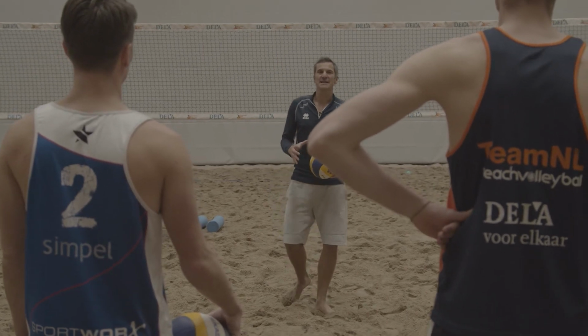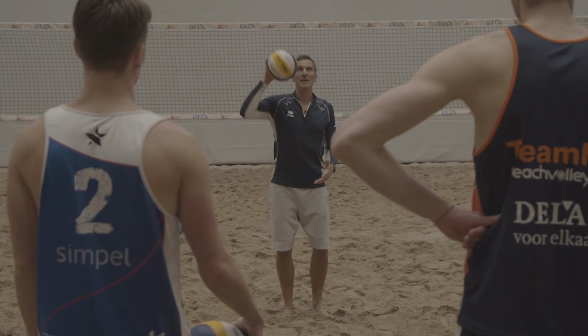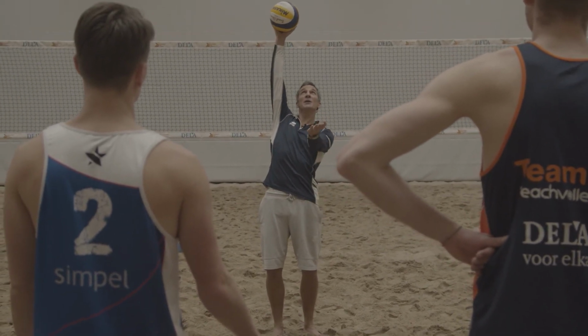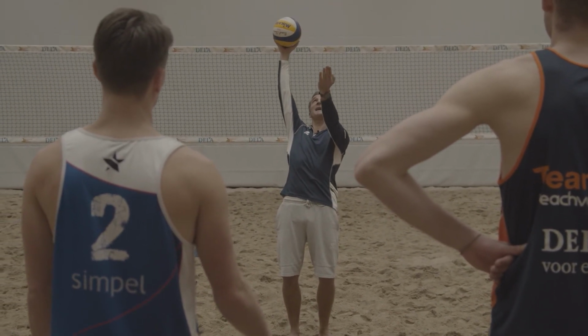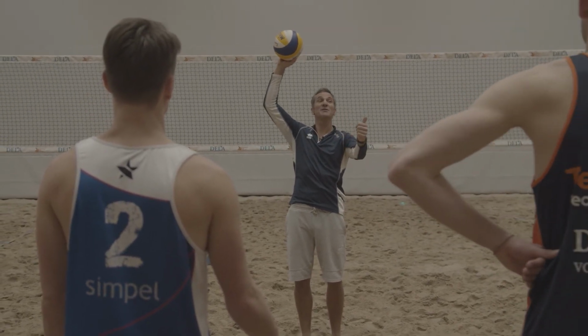Okay guys, just a demonstration of peripheral vision. When the ball is too far behind your head, your field of peripheral vision goes high and you can no longer see the blocker or the defender. And then you start to make the wrong decisions.